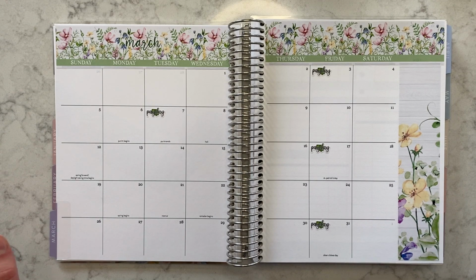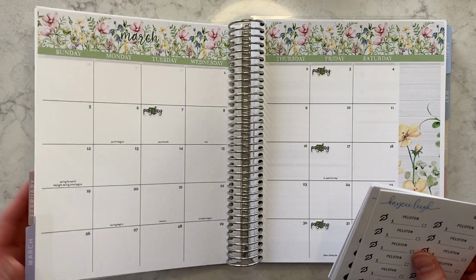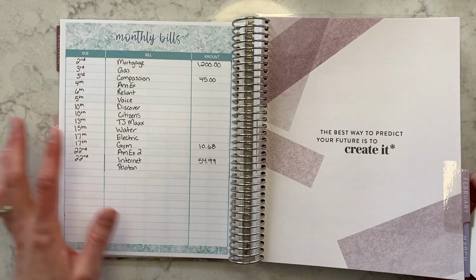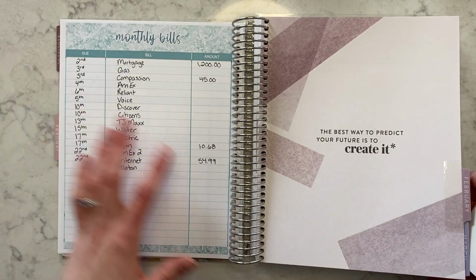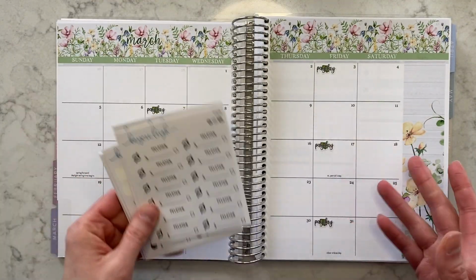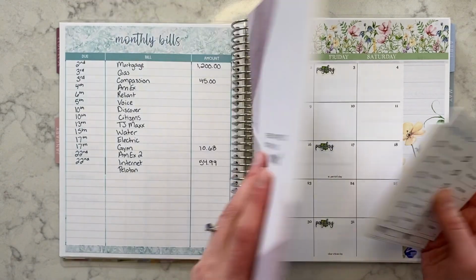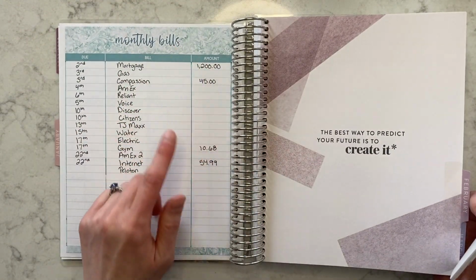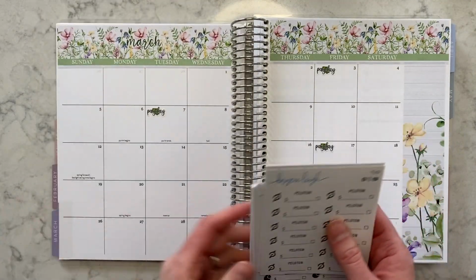Now we're gonna get into all the bill due stickers. So I do keep track of our monthly bills here, and then I have a section for yearly bills too, but I also can just look at the previous month, kind of however I want to do. But I do like having the monthly bills all listed out right here, and then if it is a fixed amount, I put it over here. But it's just nice to flip back to that if I don't remember.